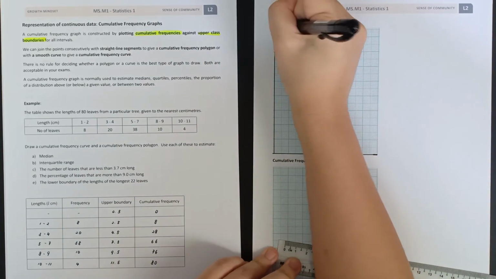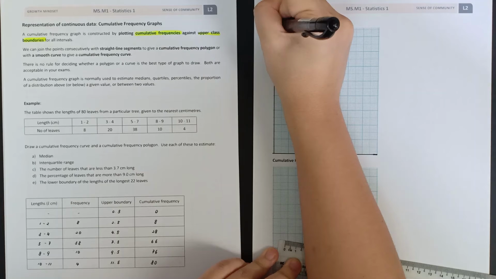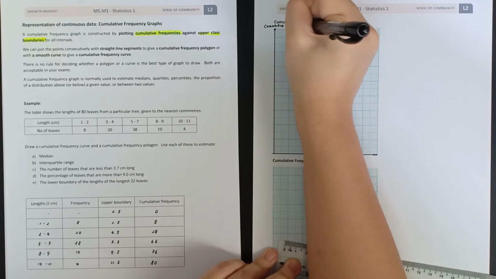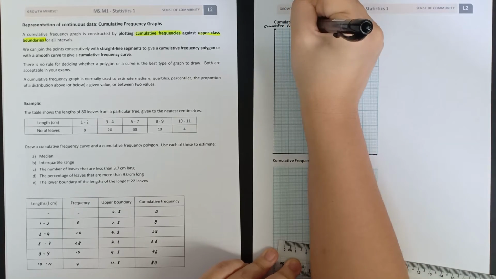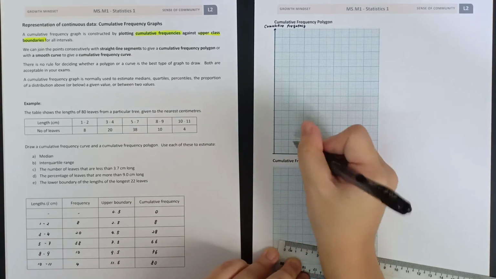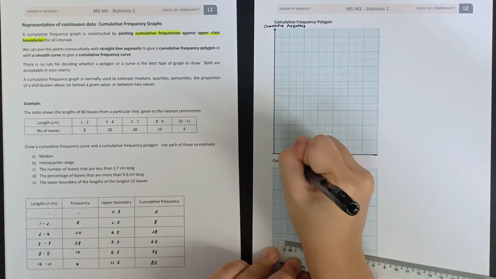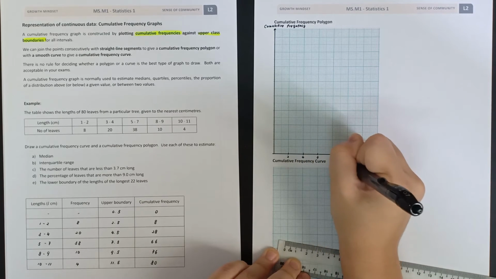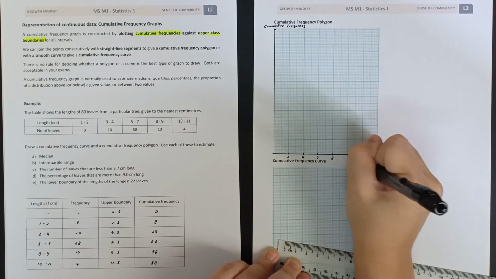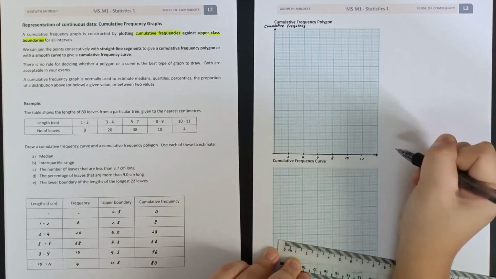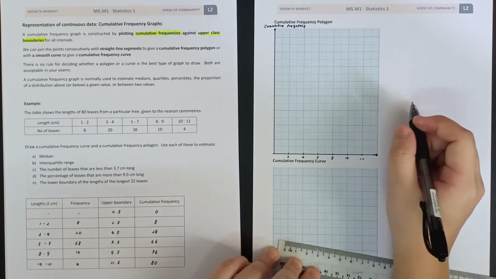Okay, you just remember this must be cumulative frequency. It cannot be frequency, it must be cumulative. 2, 4, 6, 8, 10, 12. I hope it's not too small from the camera though.